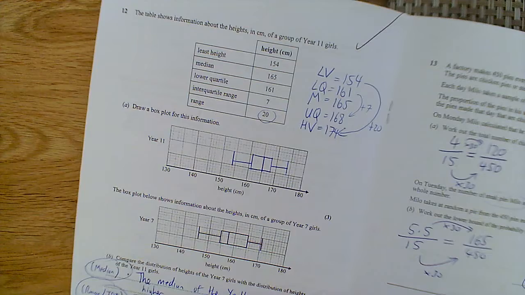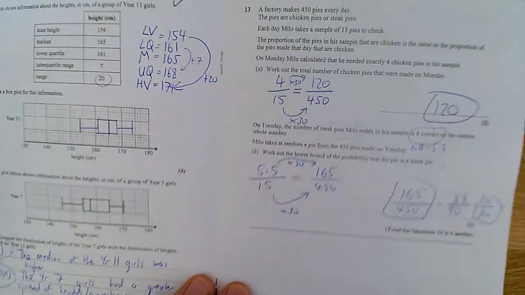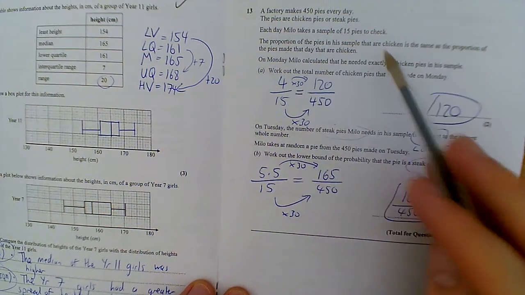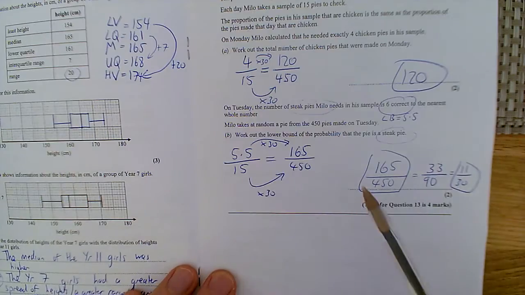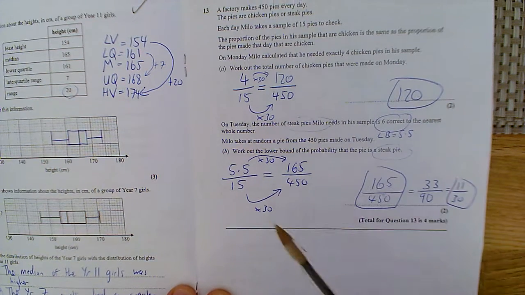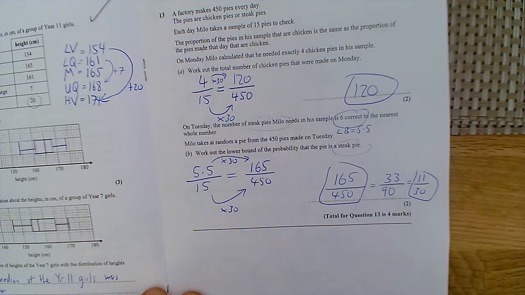Question 12, the original video is fine, go back and watch it. Question 13, the original video shows you how to do part A, but if I just leave part B here for you, pause it, have a look through, you can come and ask me if it makes no sense. You can at least see my working so you can try and work out where I'm coming from.